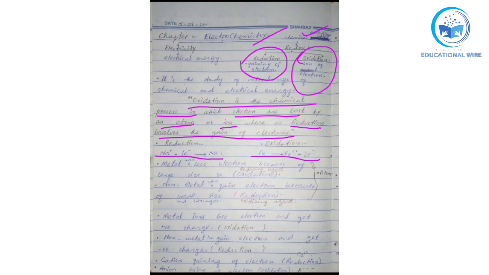In reduction, let's suppose we have sodium here, Na, and it's gaining one electron. So this process is called the reduction process, where sodium gains one electron and becomes stable.